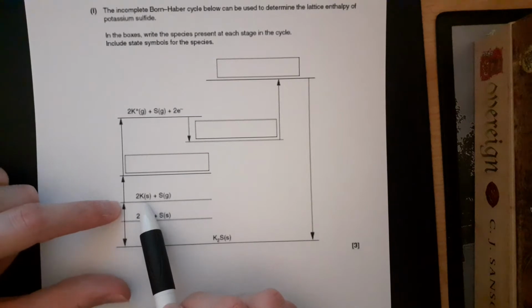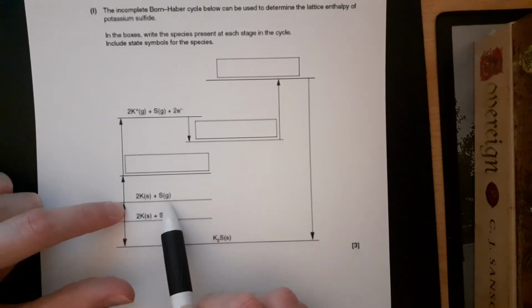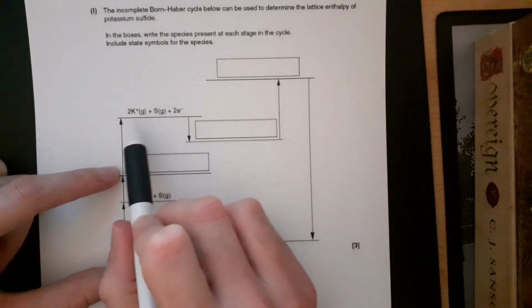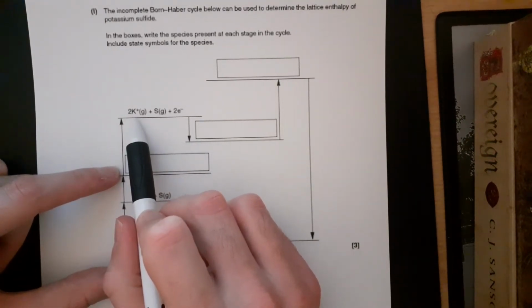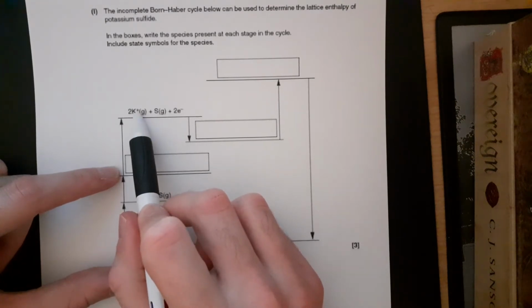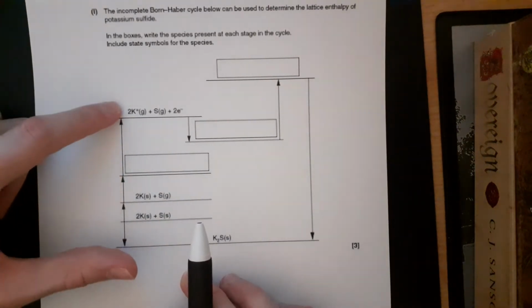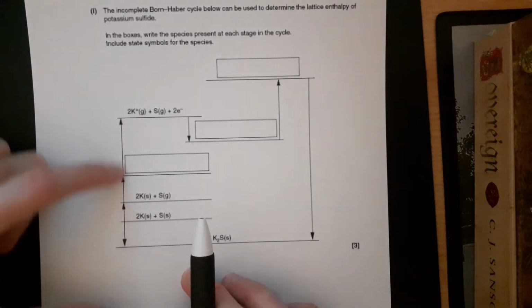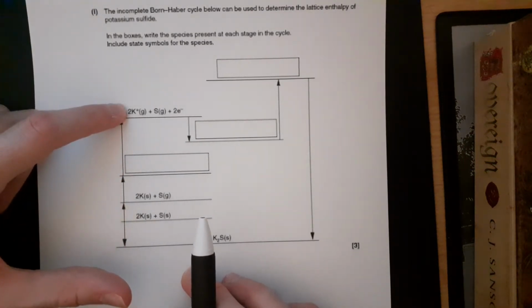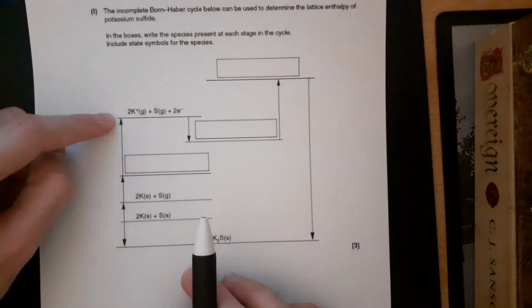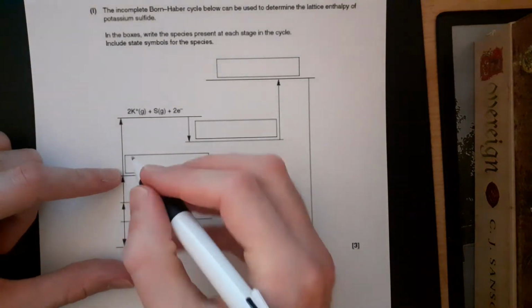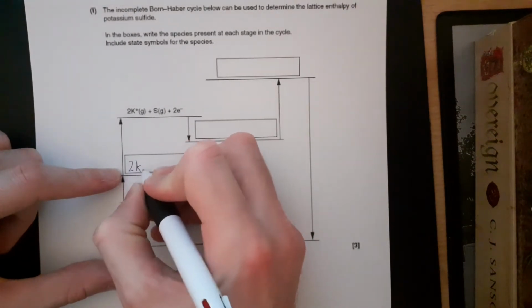Here we've got solid potassium and we've got sulfur as a gas. We need something to go here, and at this point we've got potassium as a gas and as a positive ion. So two things have changed here. The potassium has changed into a gas and it's also become a positive ion. Okay, so we've got to only do one thing at a time. So what we should have here is that this needs to be the potassium just as a gas.